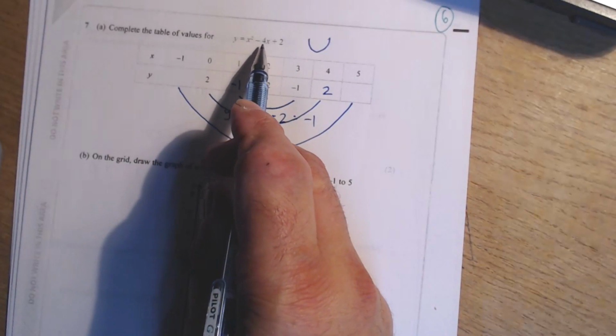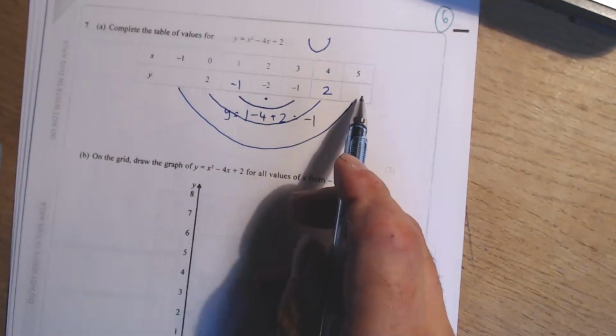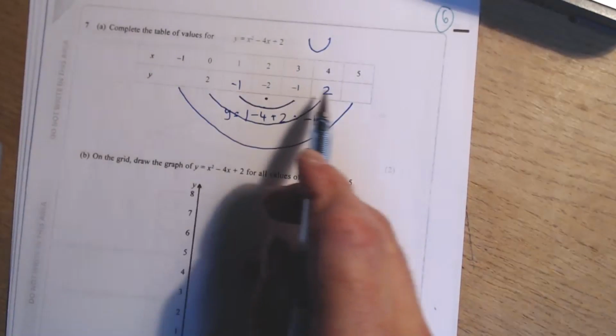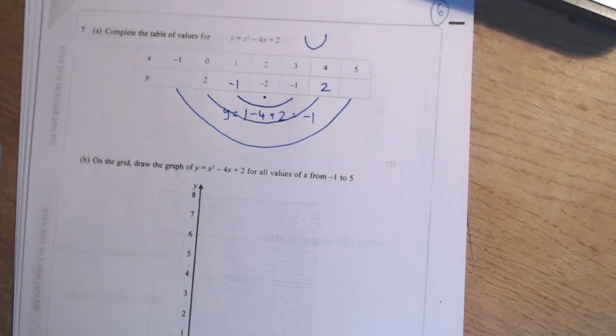16 take away 16 is nothing. Nothing add 2 is 2. But if you can just rely on the symmetry, it just speeds things up, and you don't run the risk of making a mistake with your calculations.